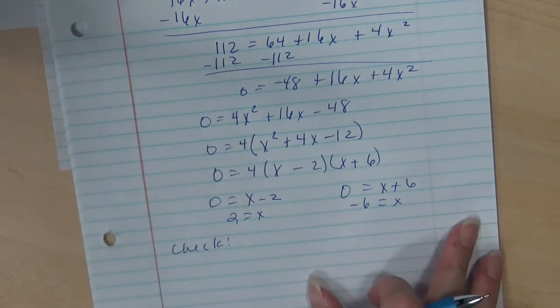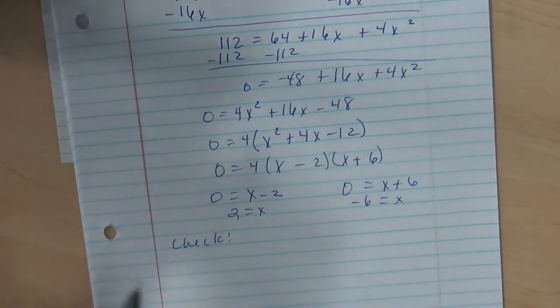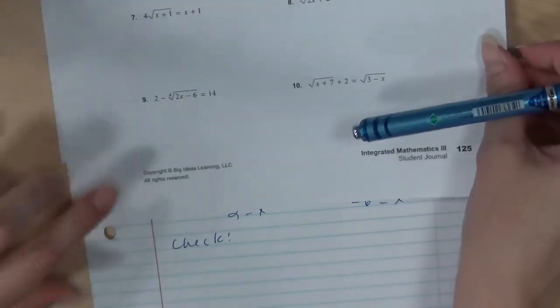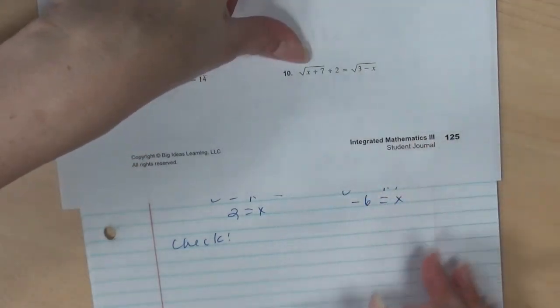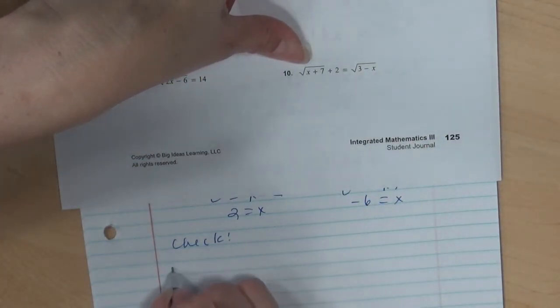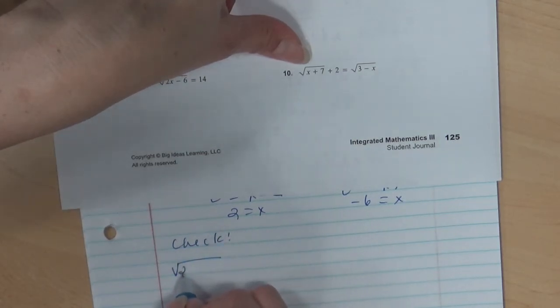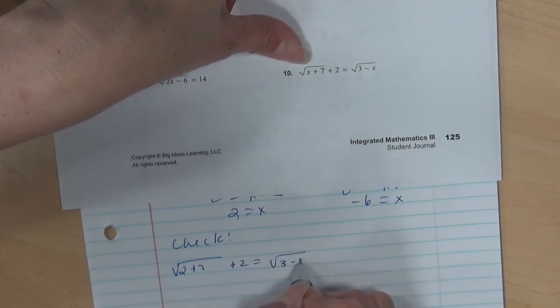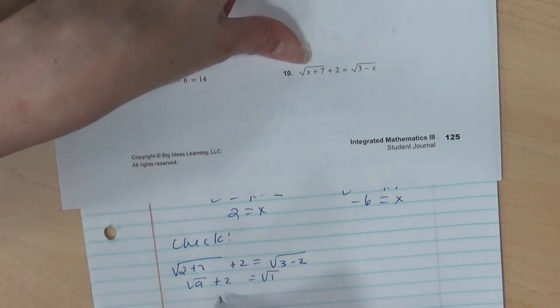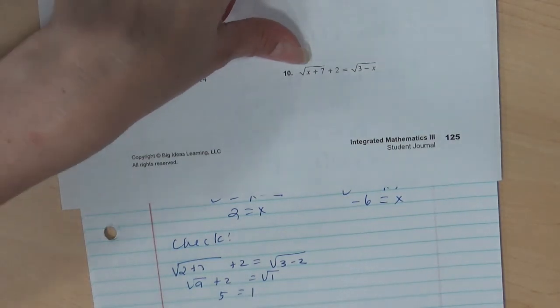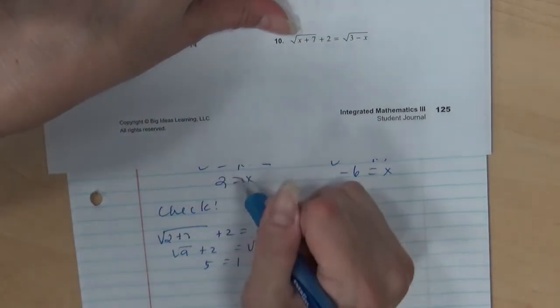Okay, so the original problem was right here, x plus square root of x plus 7. So I'm going to check 2 first. So square root of 2 plus 7 plus 2 equals the square root of 3 minus 2. So that's square root of 9 plus 2 equals the square root of 1. That's 3 plus 2 is 5. So 5 does not equal 1, so 2 does not check.